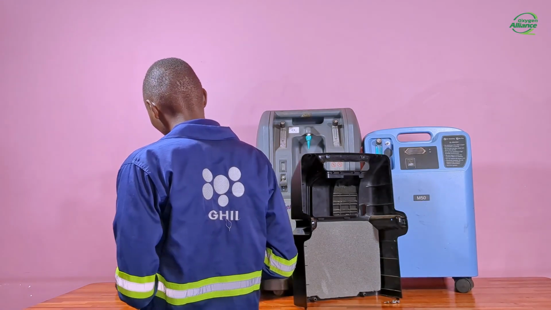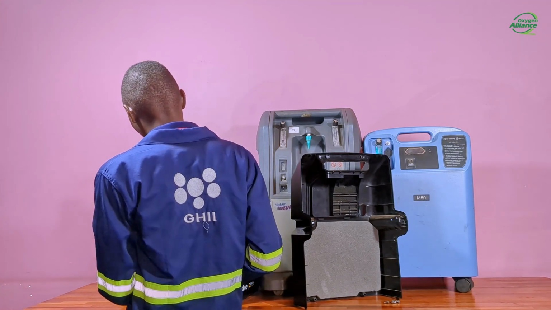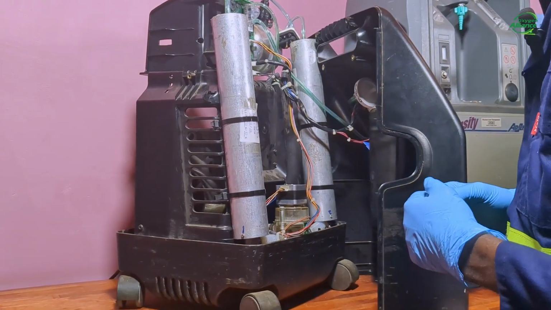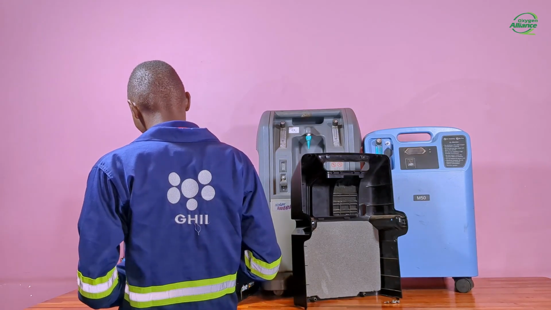After opening the unit, now we can have access to the rotary valve that we are talking about. To inspect the valve, I will also turn on the unit to see how it is rotating.